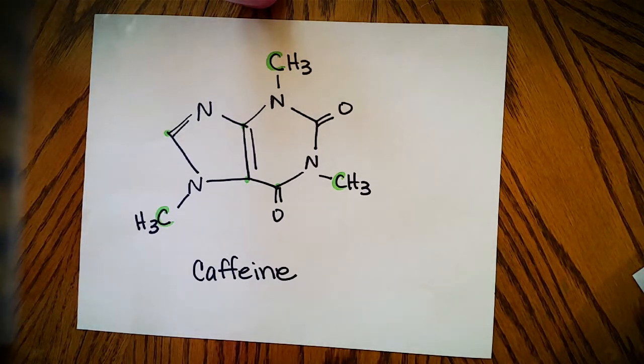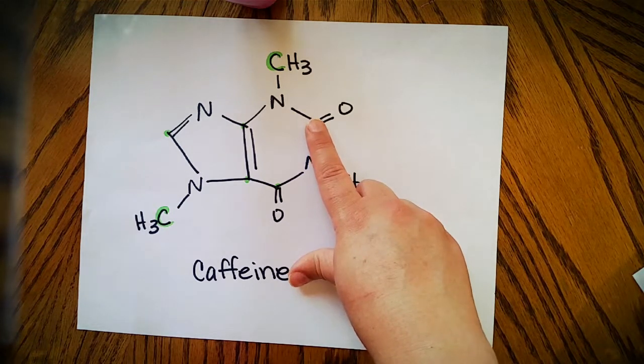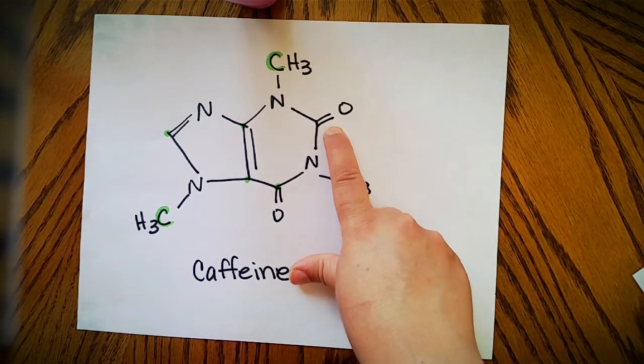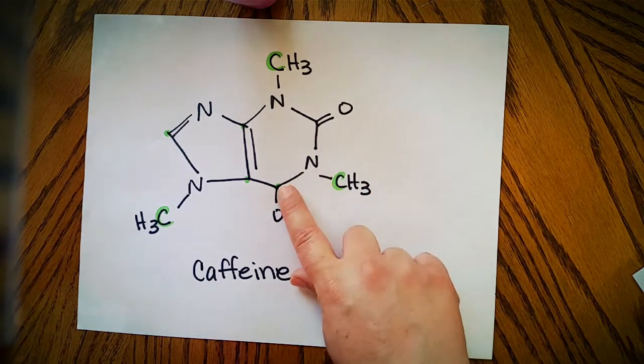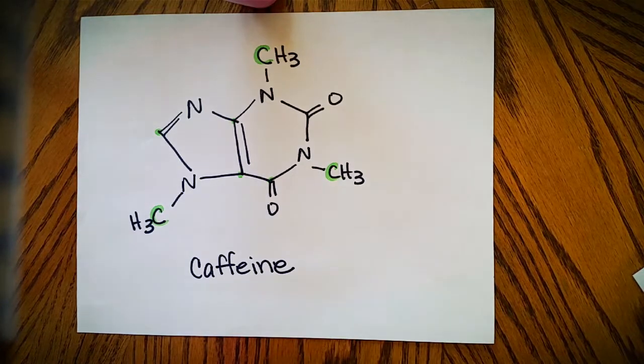This is the skeletal structure, and it's drawn this way to show you a couple of things. When you have a single line, that's a single bond. That means one pair of electrons is being shared. Anytime you see two lines together like this, or this, or this, those are double bonds, which means two pairs of electrons are being shared.